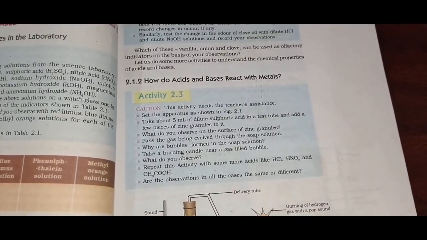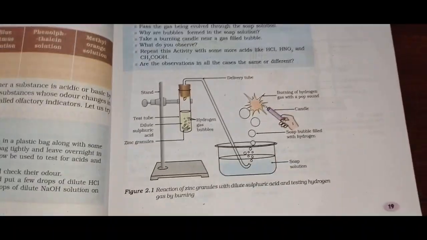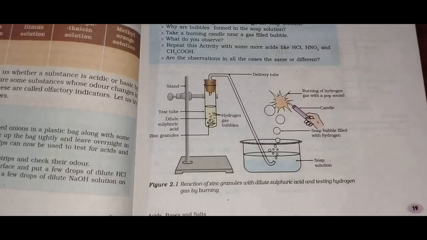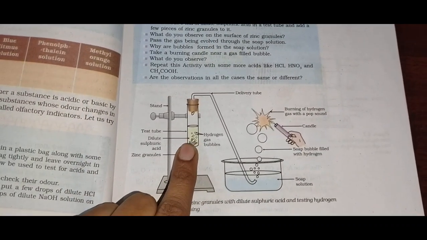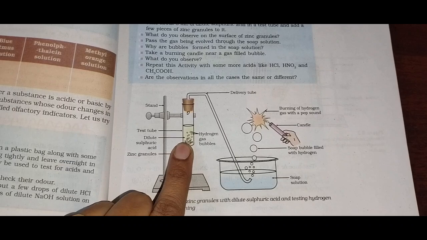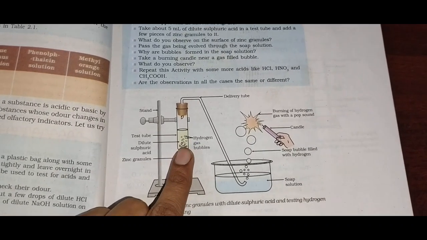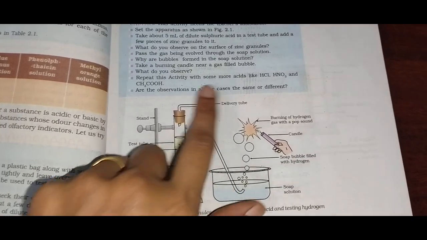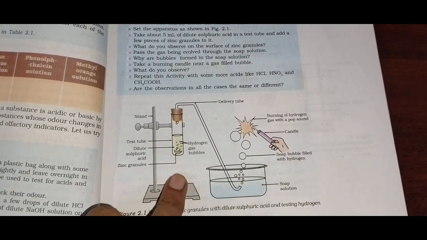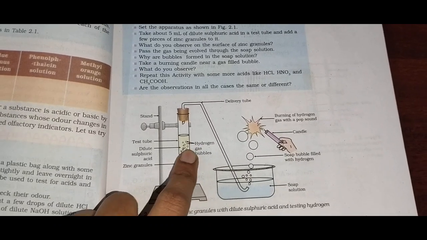For this, the activity needs a teacher's assistance, because it should be carried out carefully. Take about 5 ml of dilute sulfuric acid in a test tube and add a few pieces of zinc granules to it. What do you observe on the surface of the zinc granules? Some bubbles will be coming out. That is nothing but hydrogen gas.